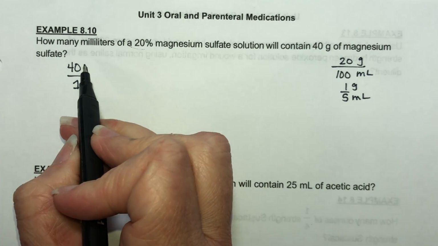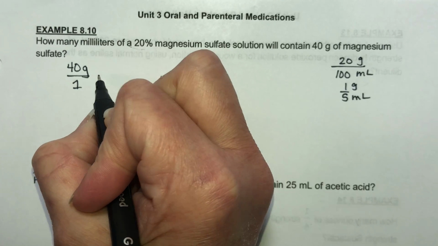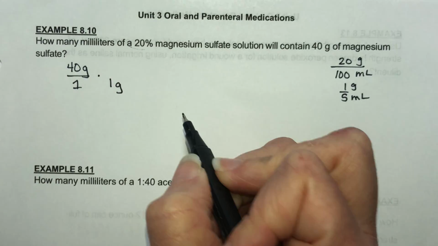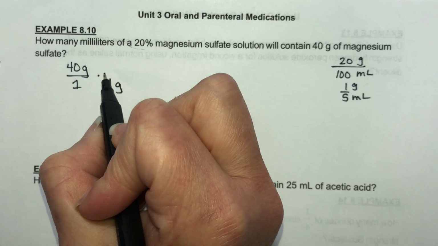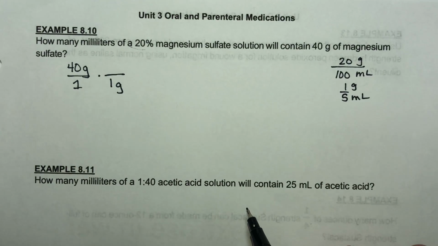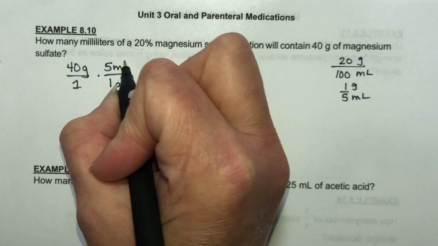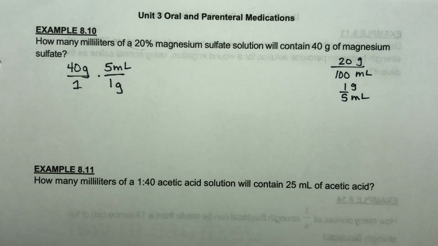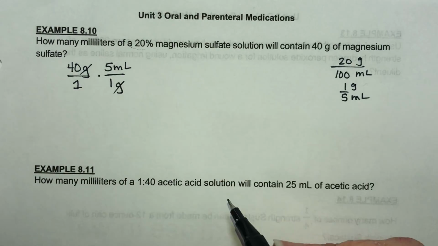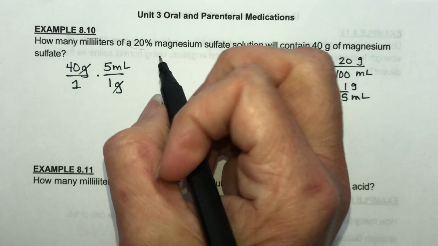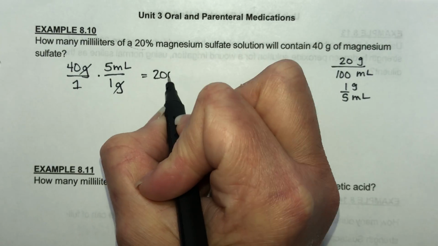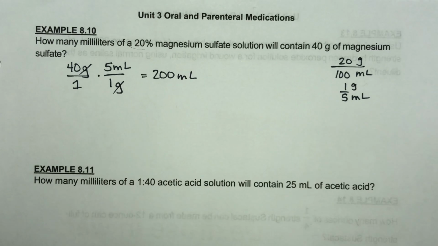So if I'm trying to get rid of grams, I'm going to put the 1 gram in the bottom. And then I'm going to put the 5 milliliters in the top. The grams cancel. I have 5 times 40, which is 200 milliliters as our solution.